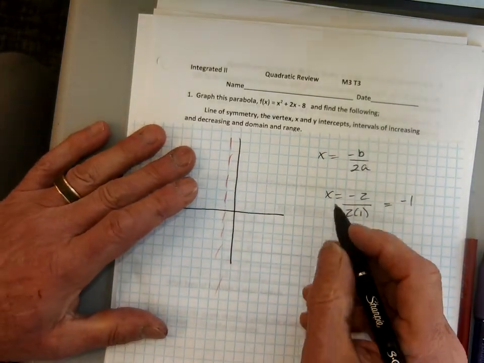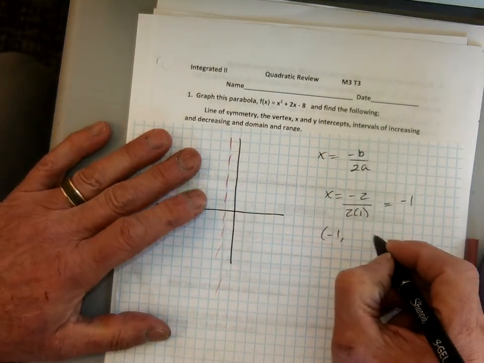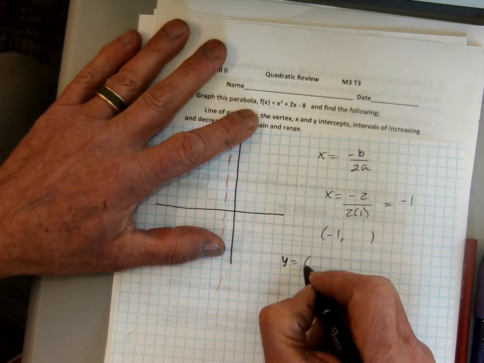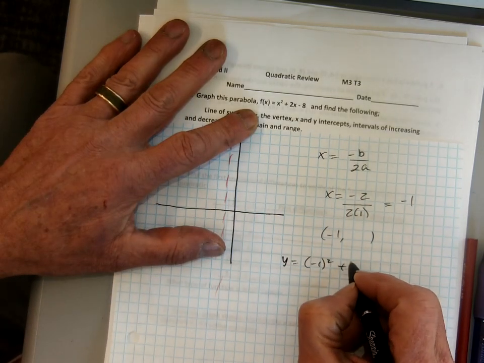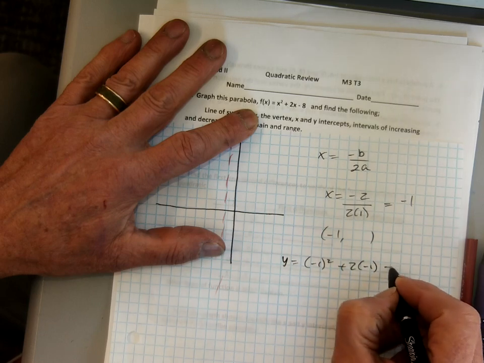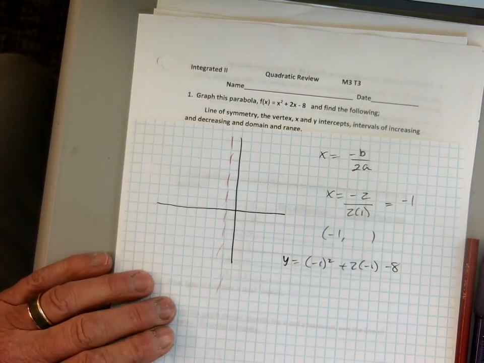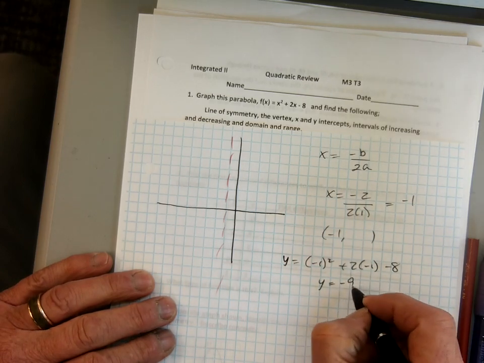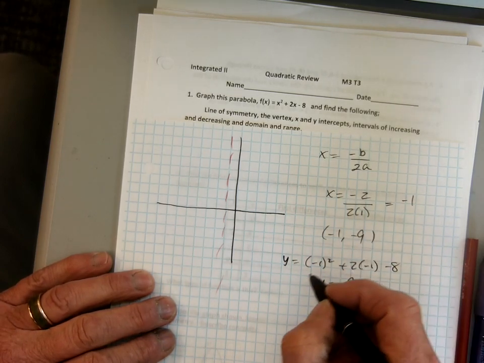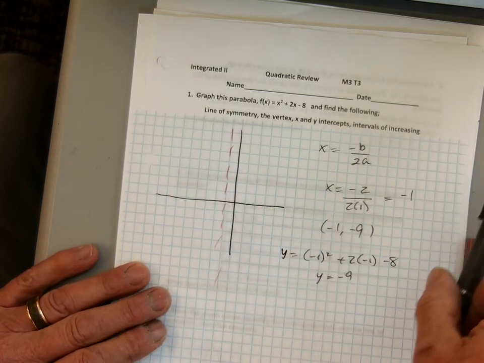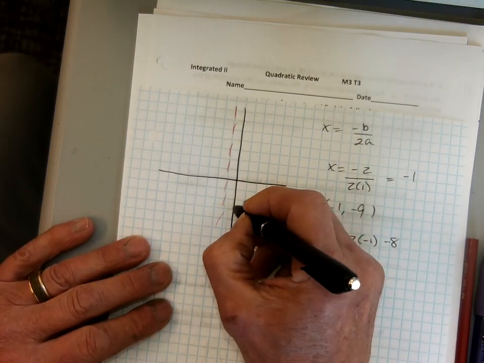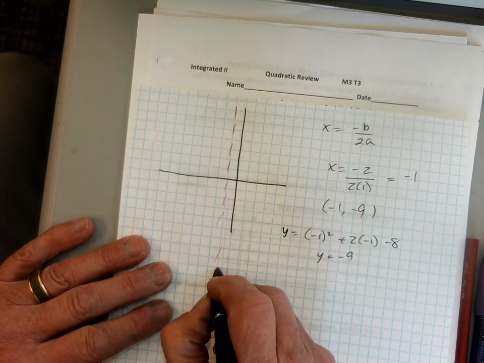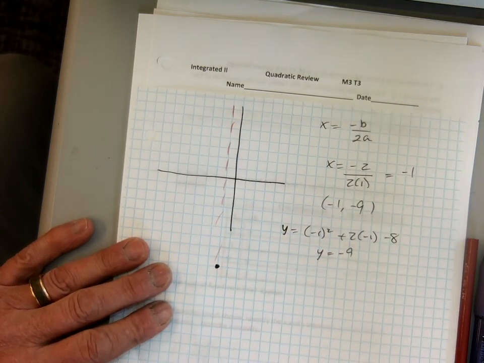The vertex is going to be negative 1, something, so I plug that in. I'll go y equals negative 1 squared plus 2 times negative 1 minus 8. Let's see, I think that's negative 9. Negative 10, yeah. No, negative 9. So I've got a vertex at negative 9. I can put that on my graph now. 1, 2, 3, 4, 5, 6, 7, 8, 9, and negative 1. Okay, so I've got that for my vertex.